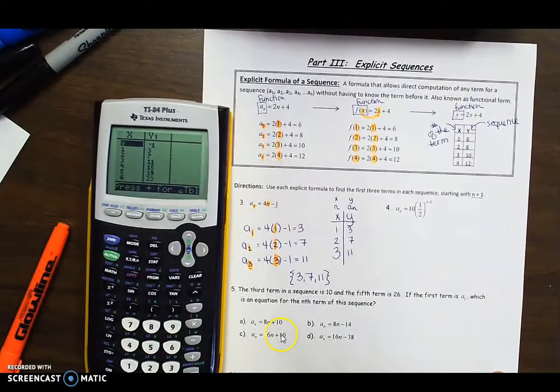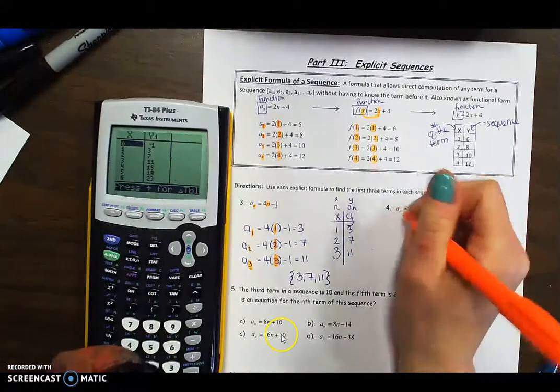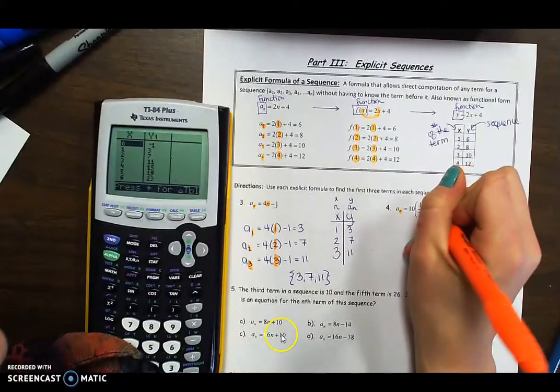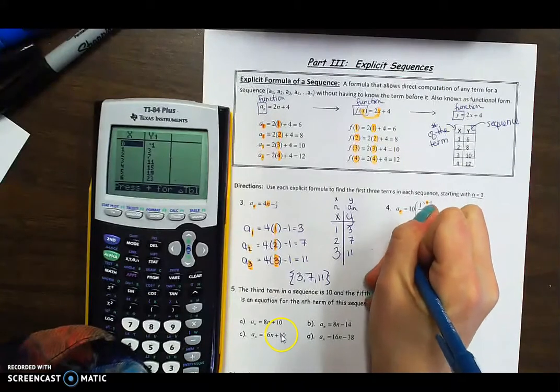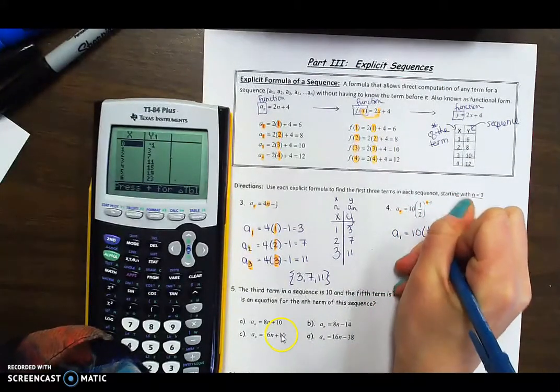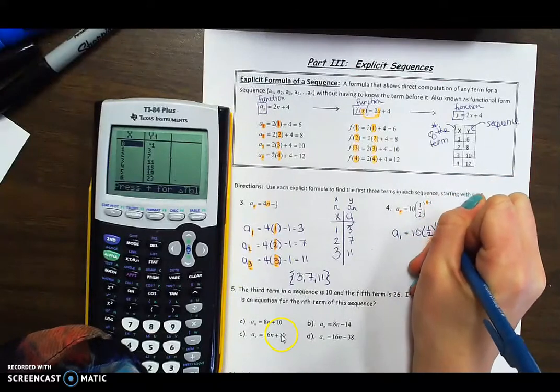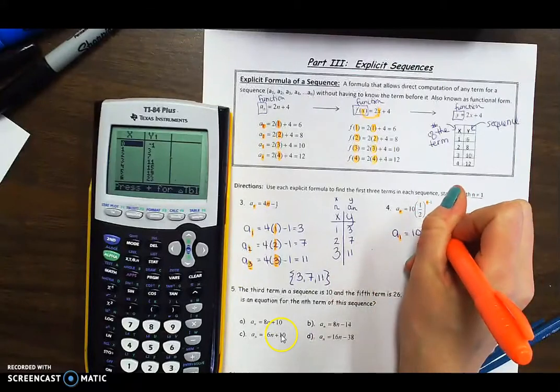All right, let's go ahead and try another sequence. So here we have a sub n equals 10 parentheses 1/2 all raised to the n minus 1. So here we have our n, and in the exponent we have our n. So let's go ahead and find our first term. I'm going to plug in a 1 wherever I see an n. Okay, so here again, I match up my 1 with the n.